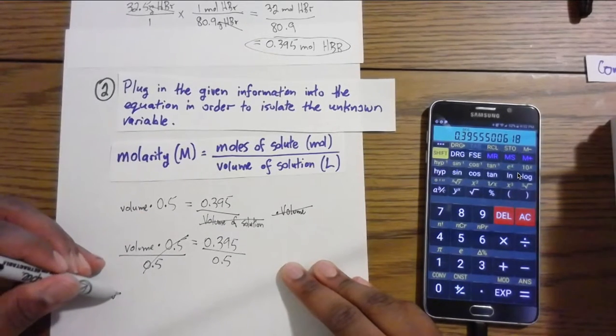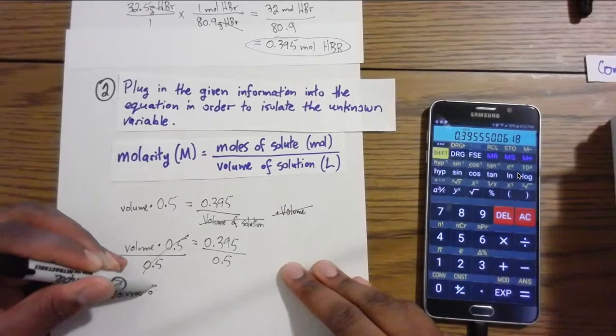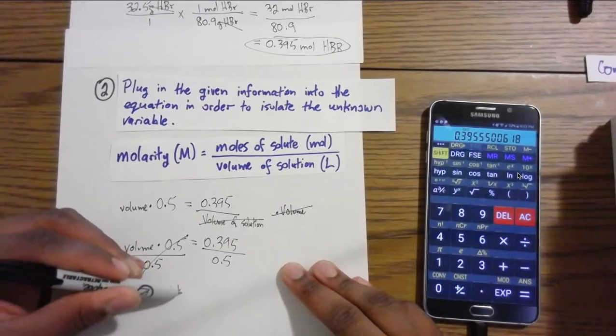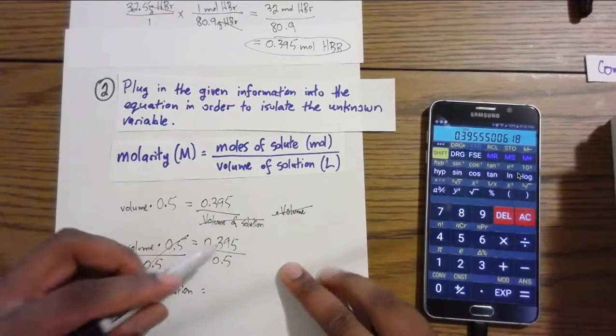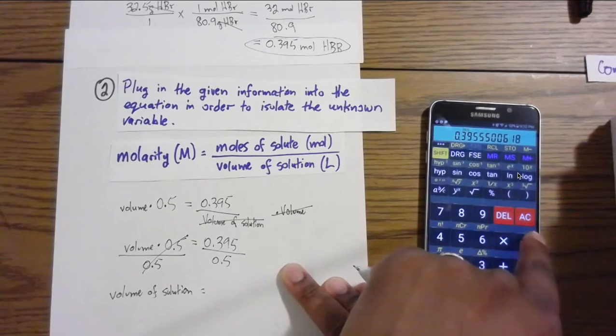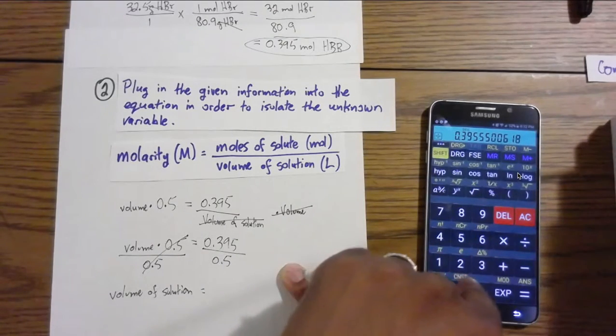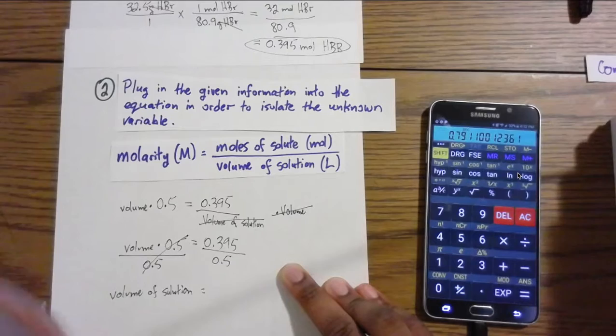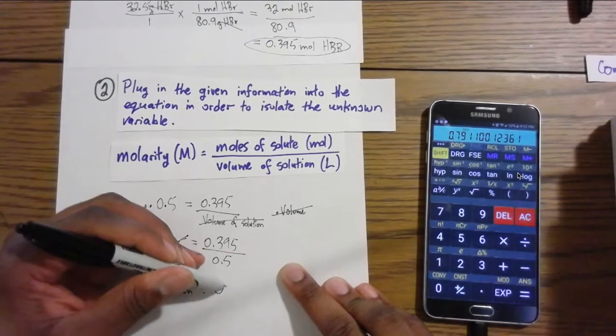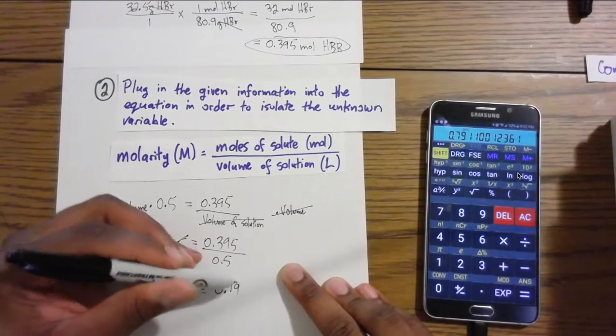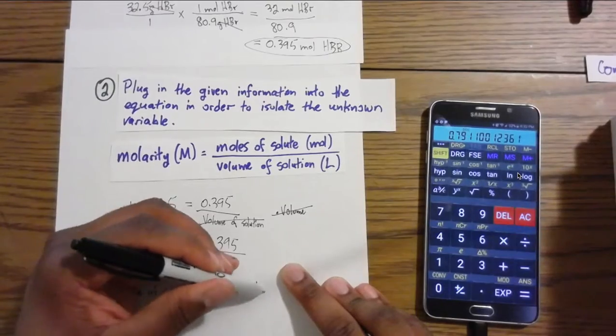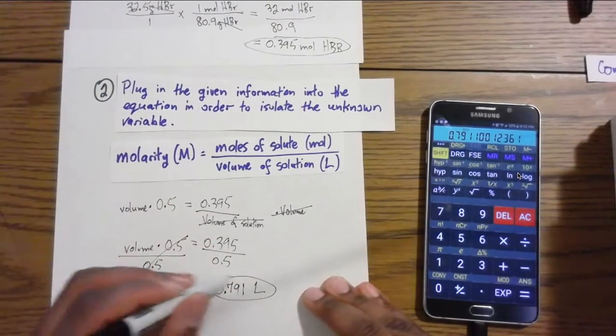So volume of solution equals 0.395 divided by 0.5. So I'm going to divide by 0.5, and what I get is 0.791 liters. This is in liters.